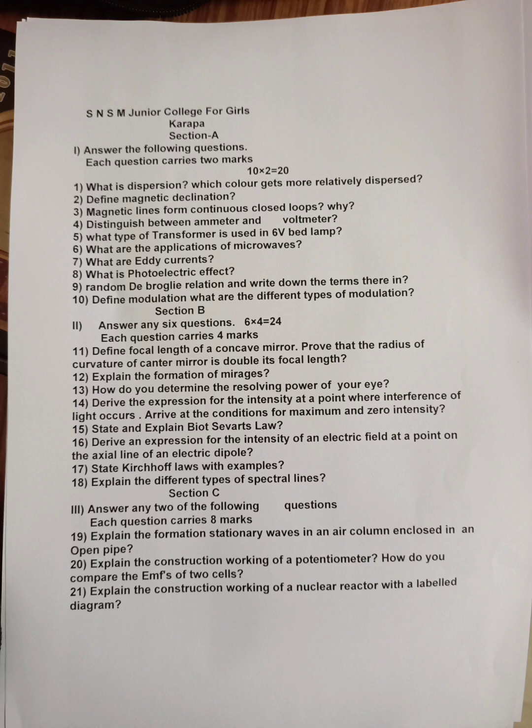Section B. 2. Answer any 6 questions. 6 times 4 equals 24. Each question carries 4 marks. 11. Define focal length of a concave mirror. Prove that the radius of curvature of a concave mirror is double its focal length.